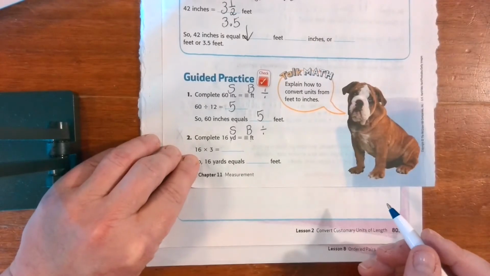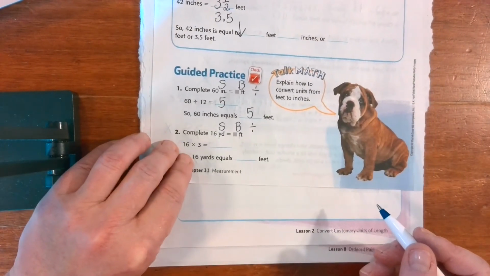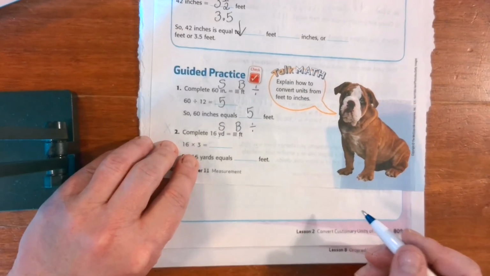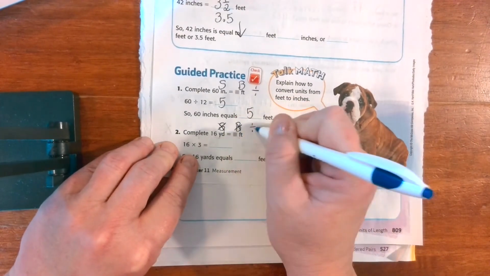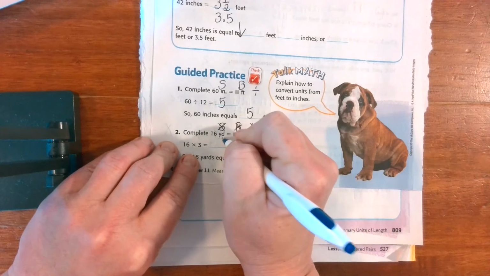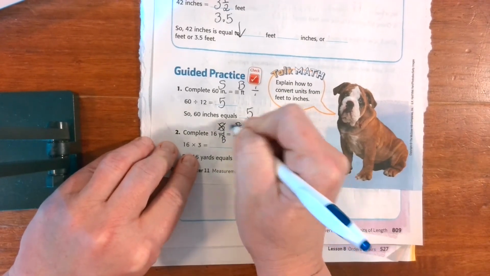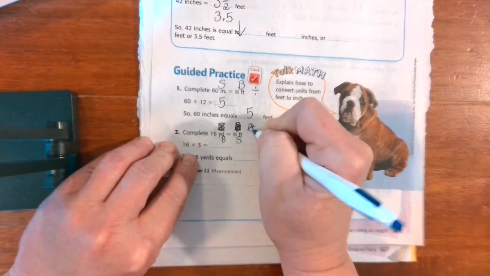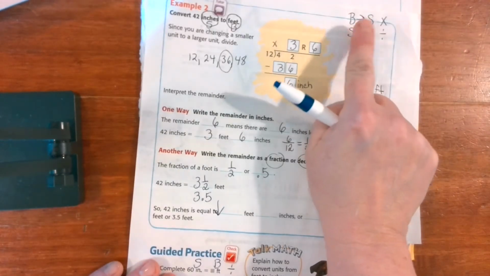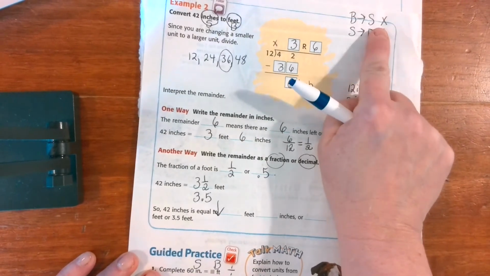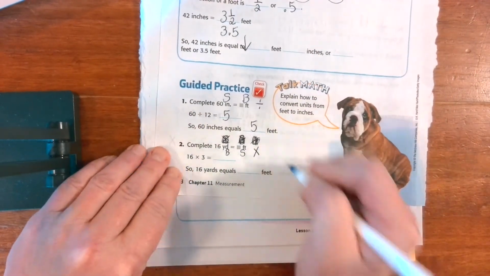Did you see my mistake? Man, it's so hard without you guys in my room because usually you find my mistakes for me. Look what I did. Big to small. Teachers make mistakes too. All right, so if we're going big to small, we need more of those small units, so we're going to multiply.